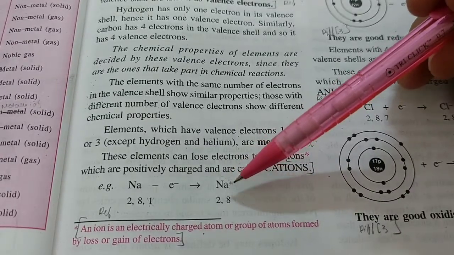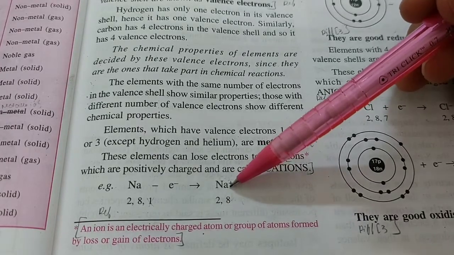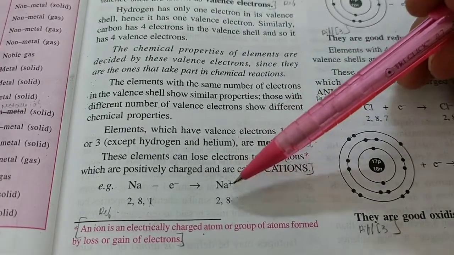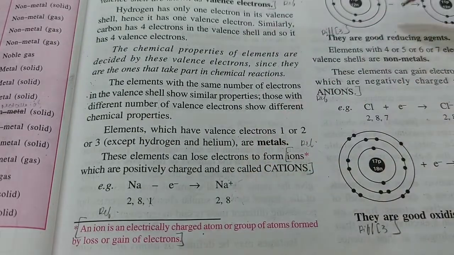So it has 1 deficient electron, or you can say number of protons are now 1 more than the number of electrons. Hence it is positively charged. And that is why it's a reducing agent.